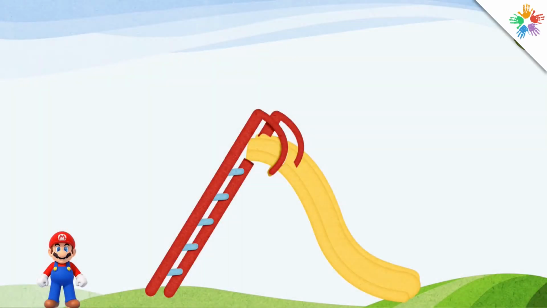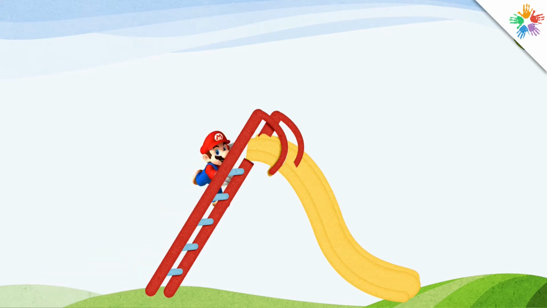Okay, children, let us see another example for ascending as well as descending order. Can you guess what it is? Yes, it is a slide. I know you all love to play on a slide. When you climb up the slide, you ascend. That means you climb. When you go down the slide, you descend. So the slide is another example for ascending and descending order.